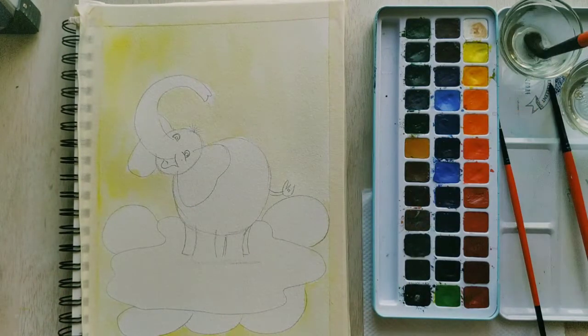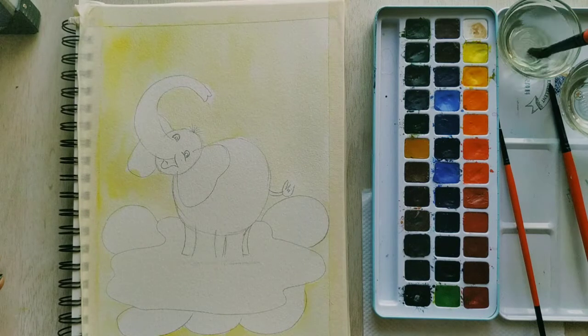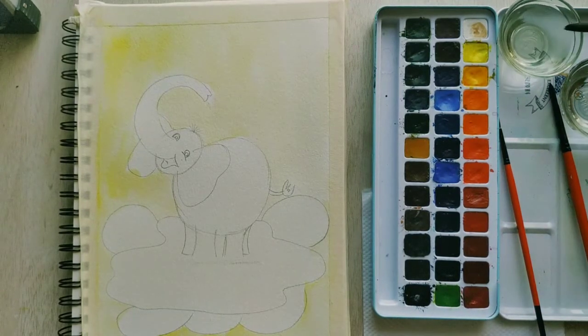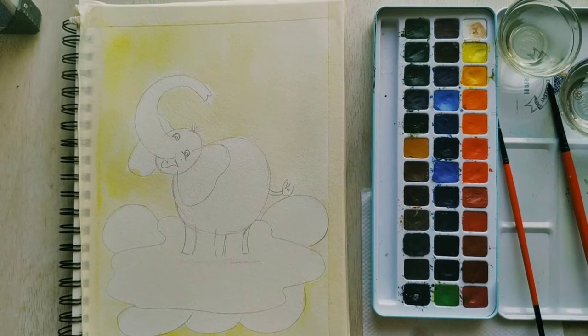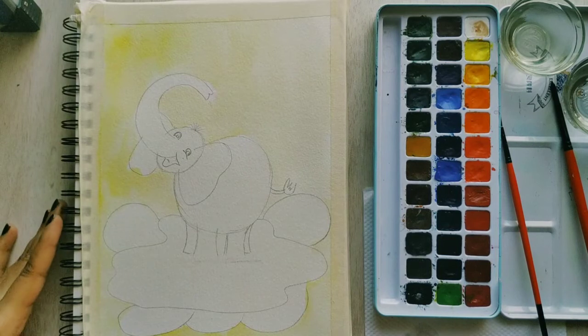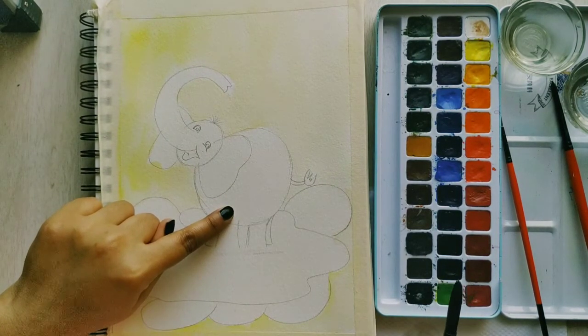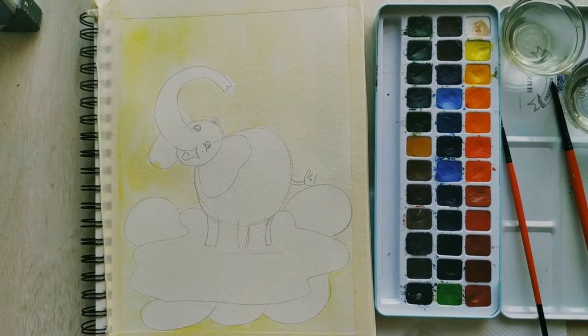Let's clean up our brush by dipping it in clean water and drying up the brush. Now, what color is the elephant? Can you tell me? Yeah, it's gray color, right?